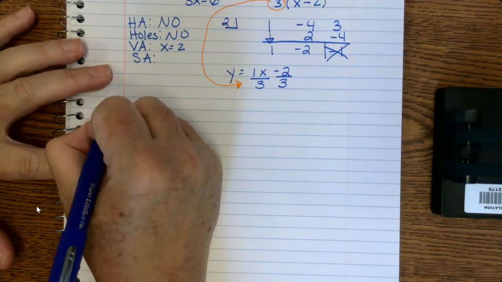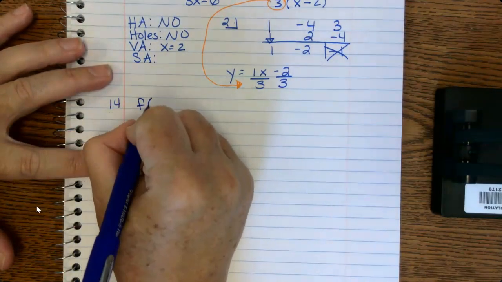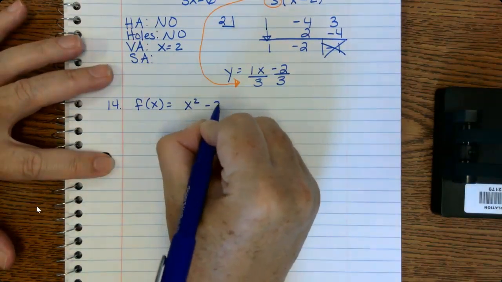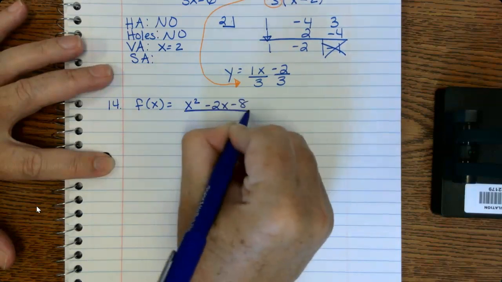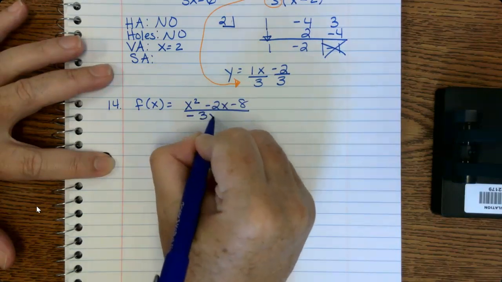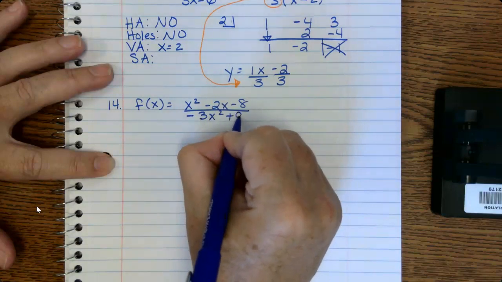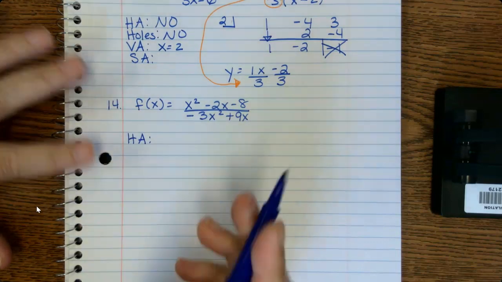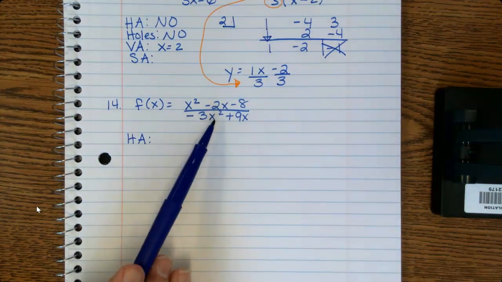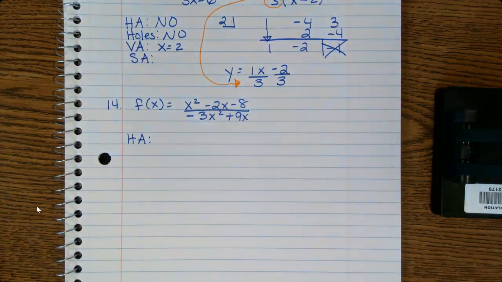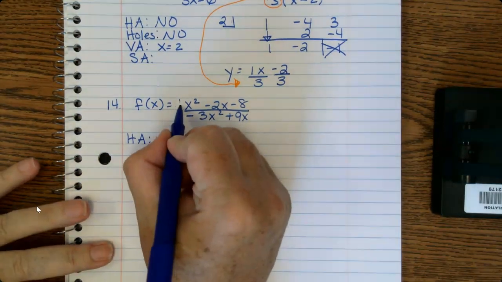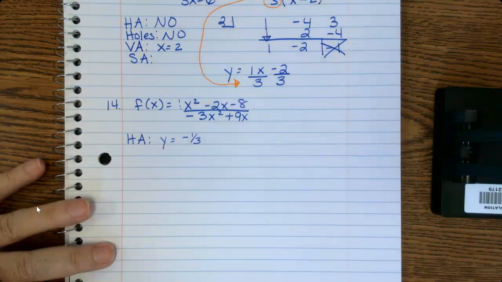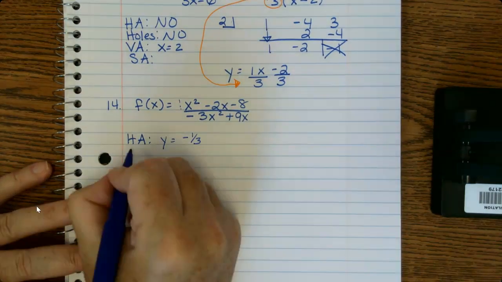And number 14. F of x equals x squared minus 2x minus 8 over negative 3x squared plus 9x. Okay, horizontal. We have the same degree on top and on bottom. We divide. Please be careful. Y equals negative 1/3. Okay.